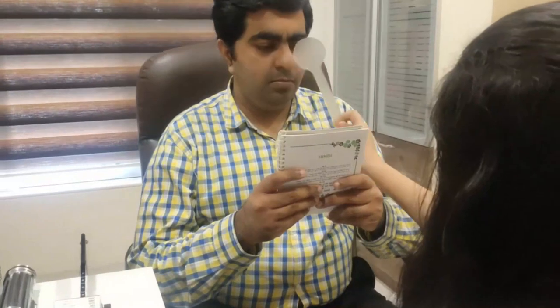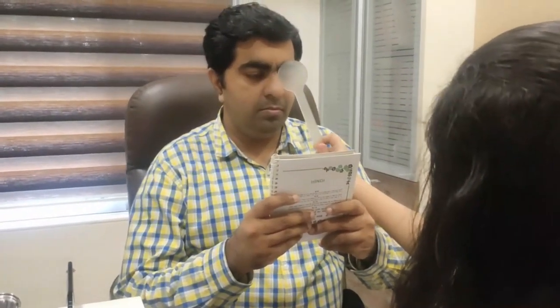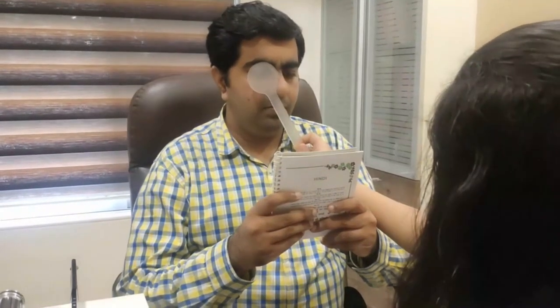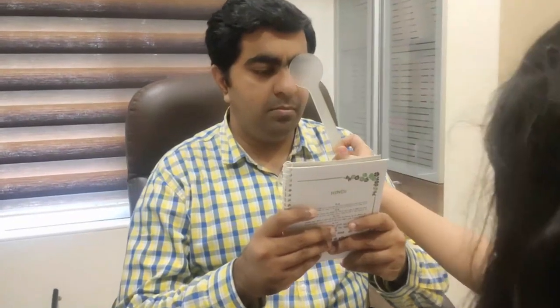On doing a cover uncover test, we can see that there is a high degree of exophoria present, where there is movement of both eyes, particularly more for the left eye.